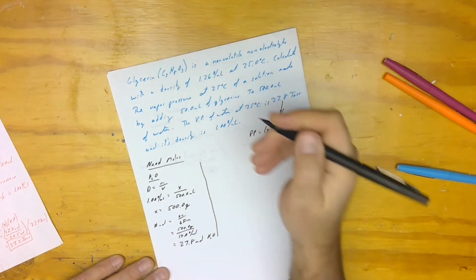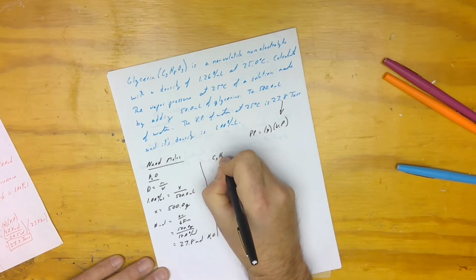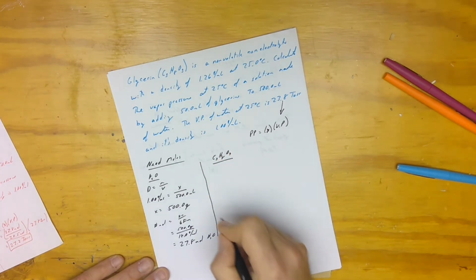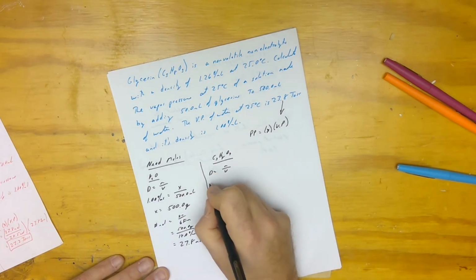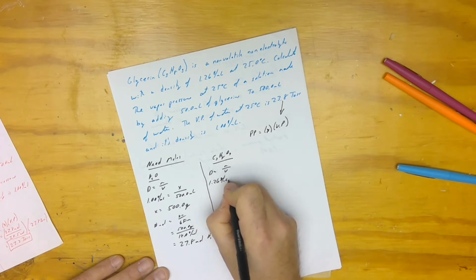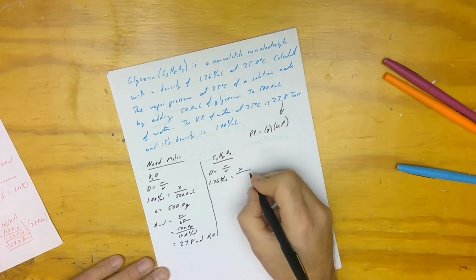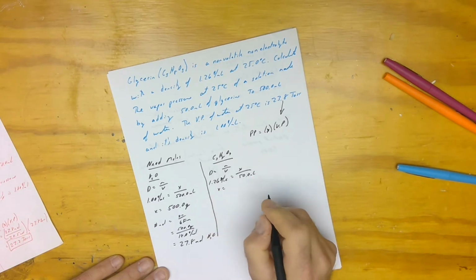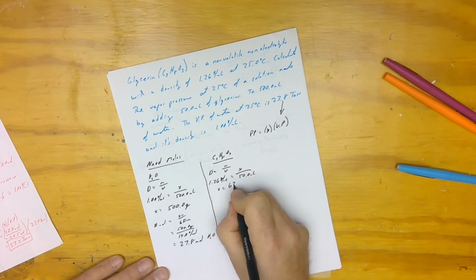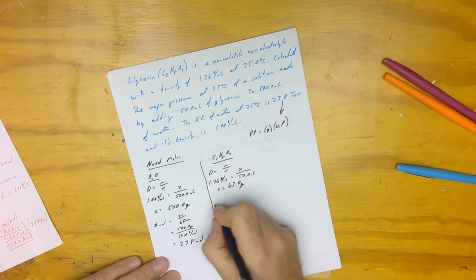And now we really need to do the same thing with our glycerin. So density equals mass over volume. Our density this time is 1.26 grams per milliliter. Trying to figure out our mass, and we have 50.0 milliliters. We do that math, and we get 63.0 grams. Now we can convert to moles.